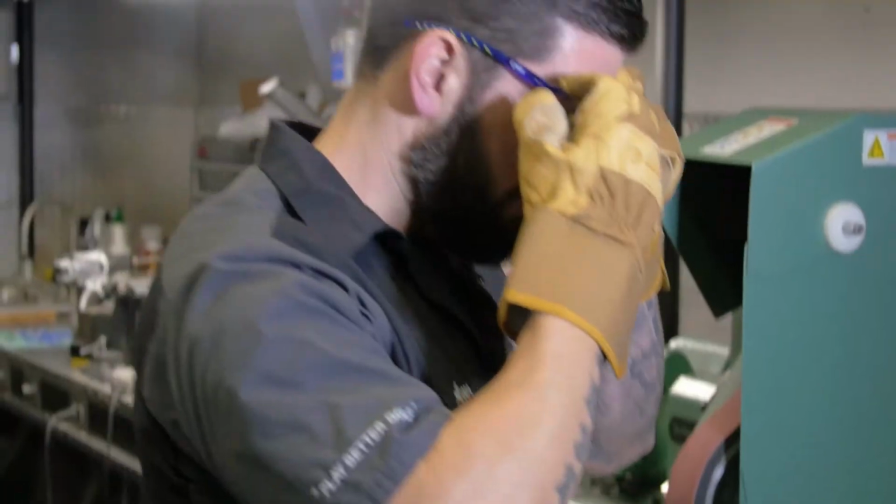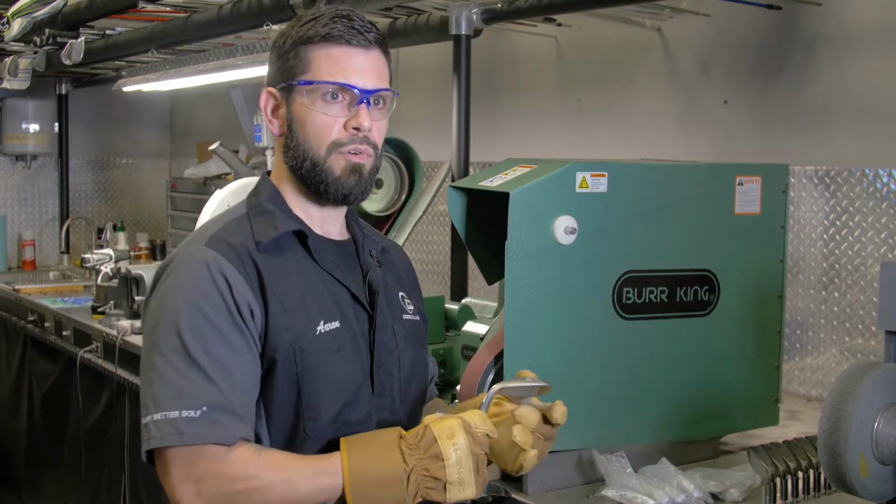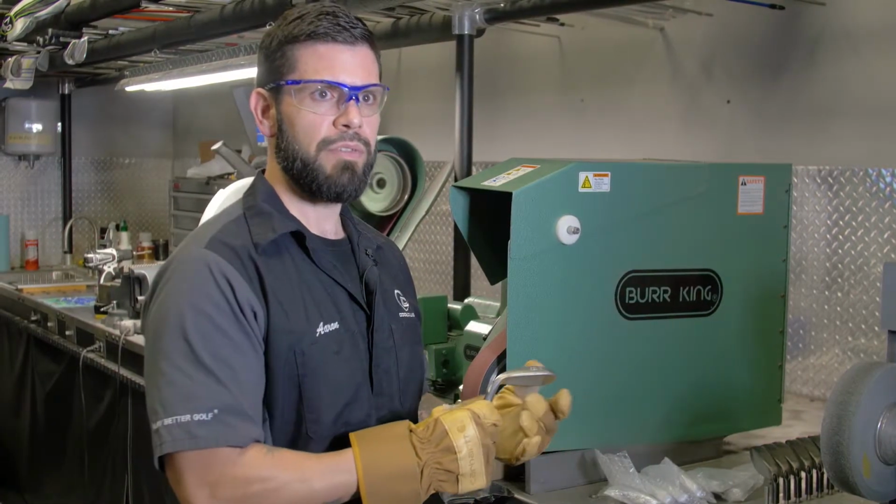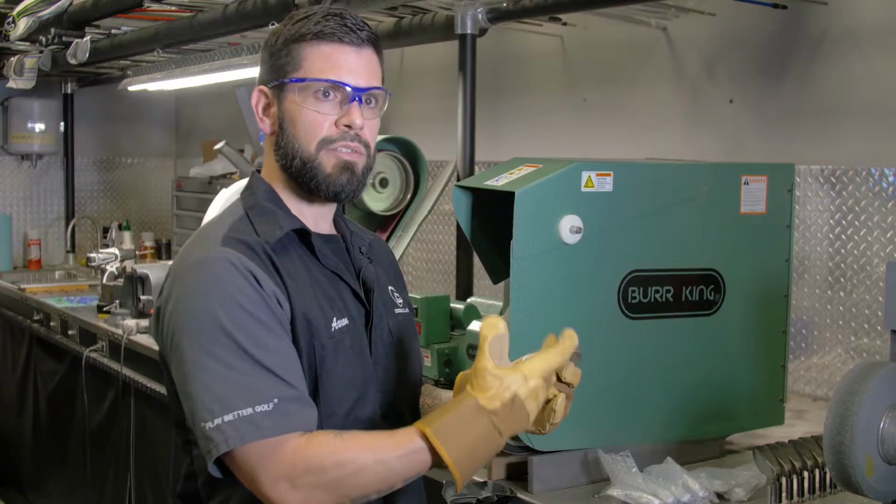Because everybody's swing is different, sometimes you're going to fall in between low and mid bounce. And that's what's cool about the custom shop here at Cool Clubs, is that I'm able to tailor the bounce to your specific swing. The person that I'm grinding this for needs less bounce. So the way I'm going to do that is I'm going to reduce the angle from the leading edge to the trailing edge in order for it to effectively be less bounce.